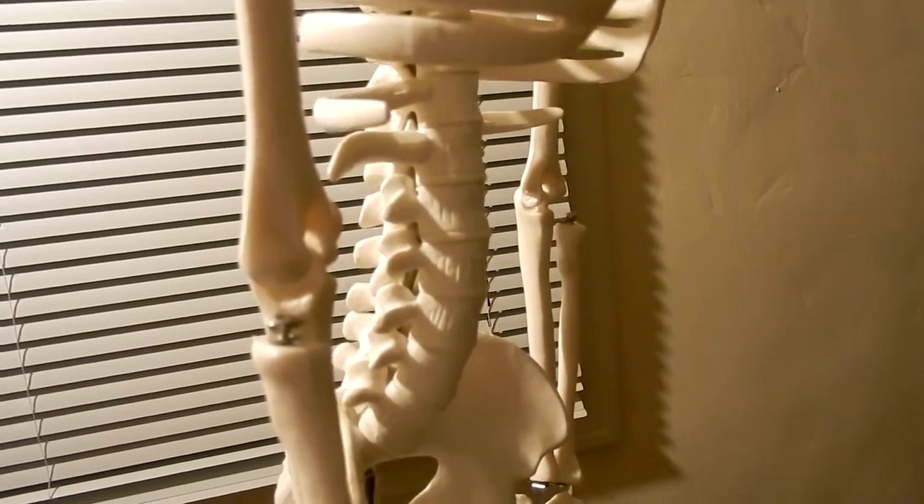Next, we're going to look at the olecranon, which is here. Then for the ulna, we'll look at the coronoid process, which will be under here. And then we will need to look at the styloid process of the ulna, which will be down here.